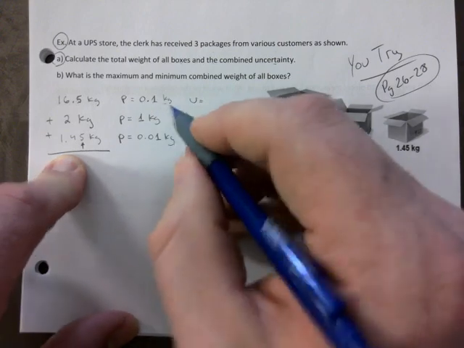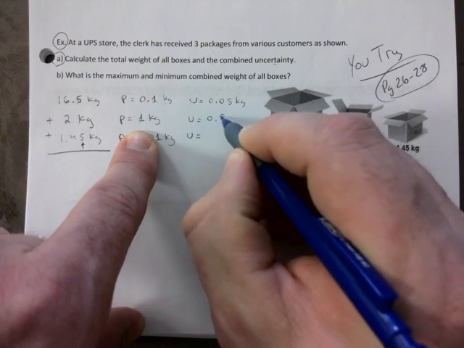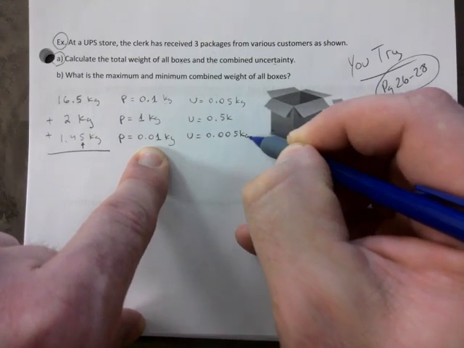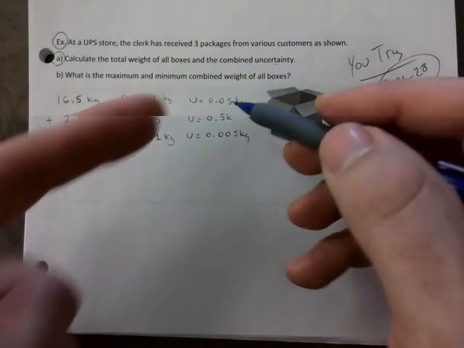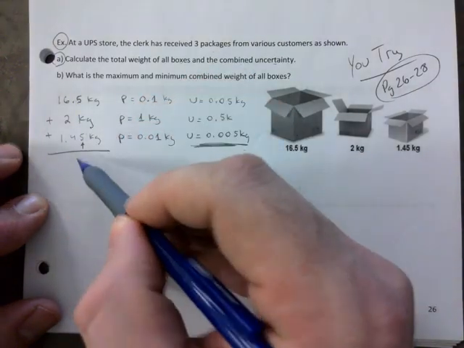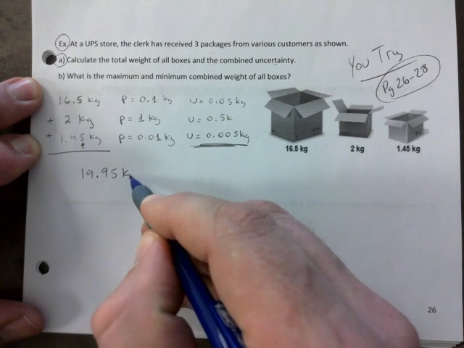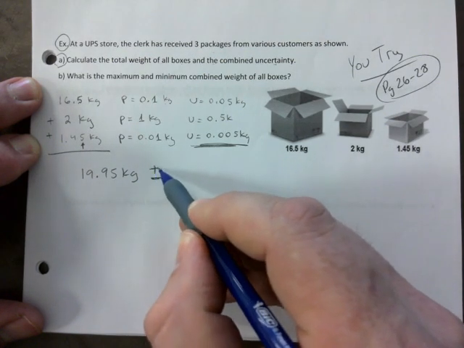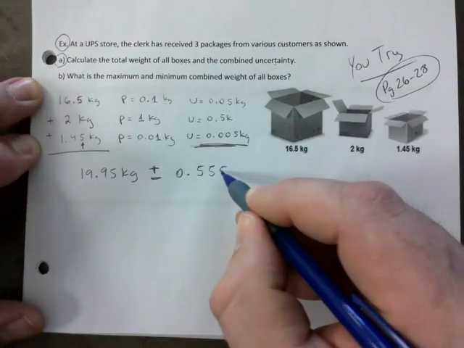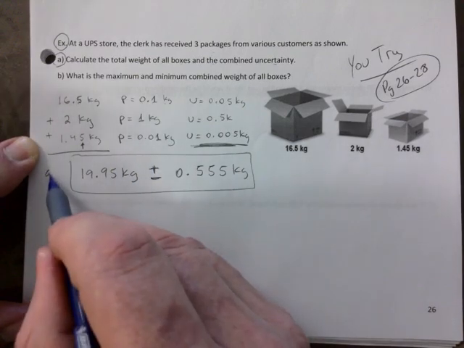Okay? So then we just split them in half. So this would be 0.05. This would be 0.5. And this would be 0.005. Notice how they're all different? They're all different, so it's a bit annoying. I don't want you to add the precision ever. I just want you to do uncertainty and the measurements themselves. If you add all of this up, you get 19.95 kilogram plus or minus, when you add all of this up, you get 0.555 of a kilogram. Hold on. We're not quite done yet. This is A, by the way.